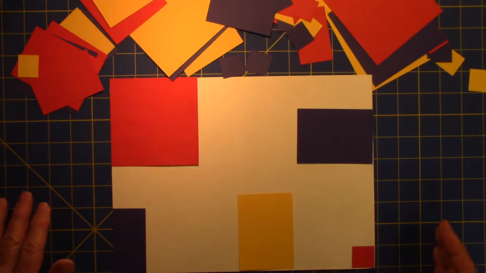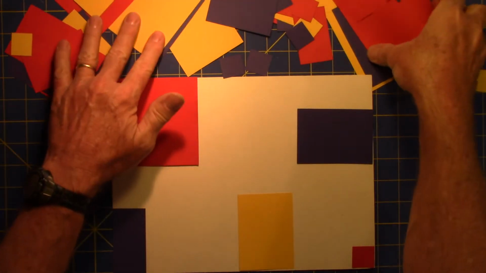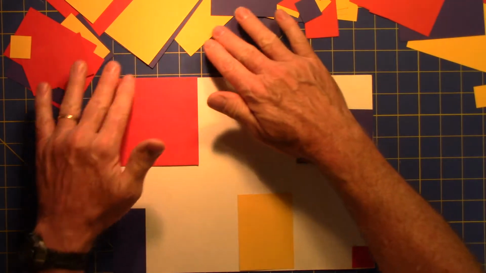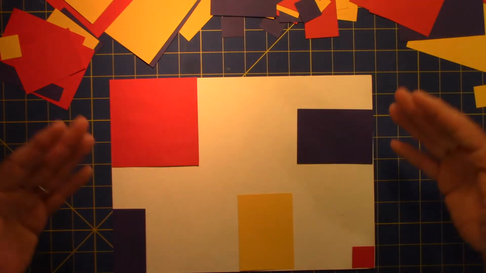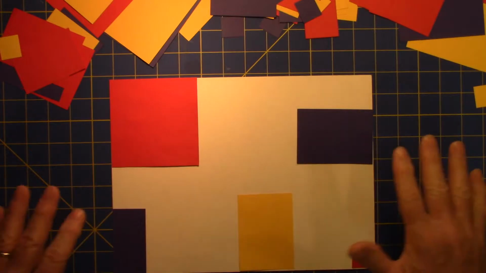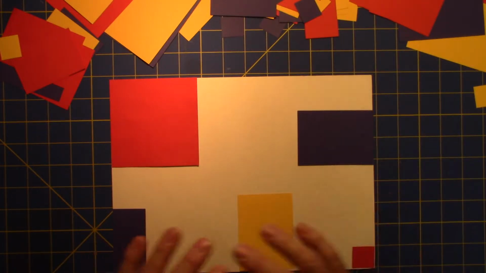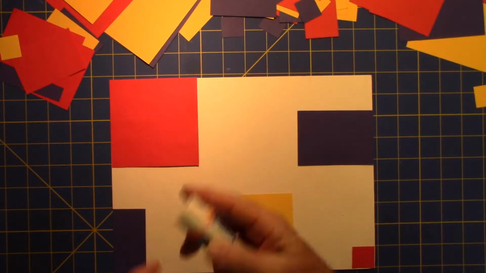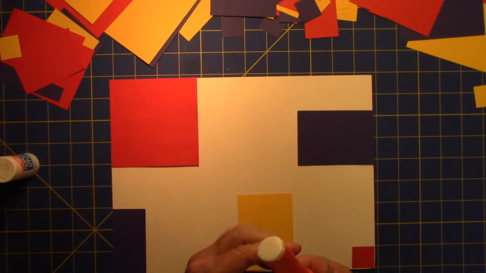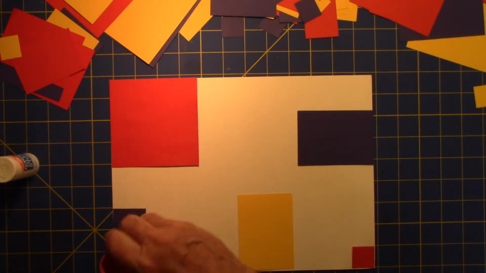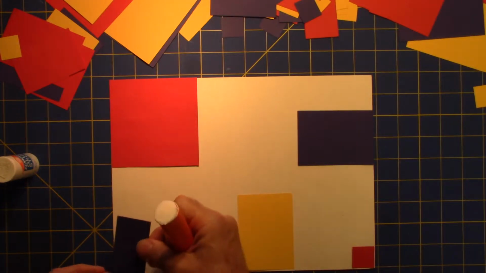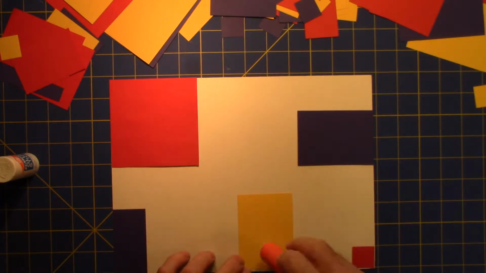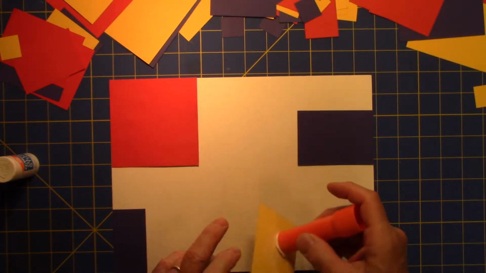Something like that. Now, just for the sake of doing this quickly, I could actually play around with this a lot more. I could take it apart, redo it, take my time, do it a couple of times. It's a puzzle. See what you can do to put it together. Once you get one that you really like, then you get some glue sticks. And I'm not going to try and glue them down where every edge is perfect. I just want them not to move around. So that's one. You can see it's not going to take long to do this part.